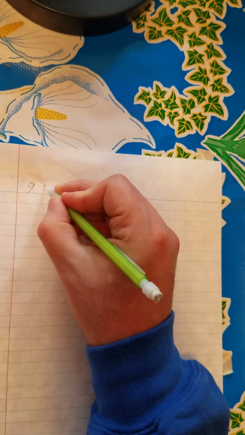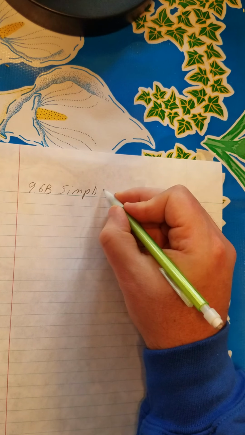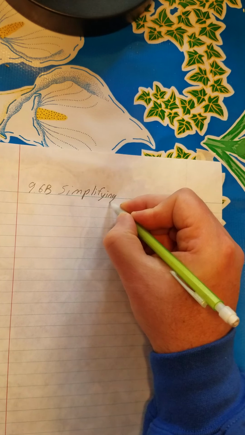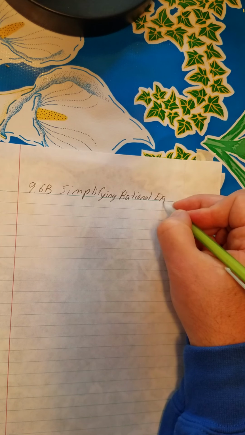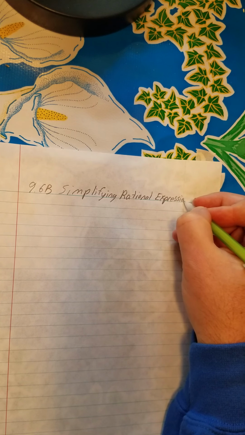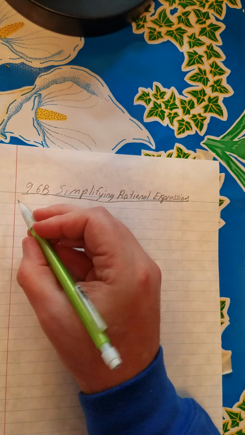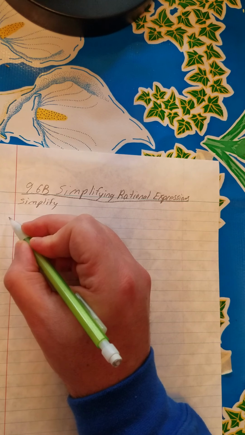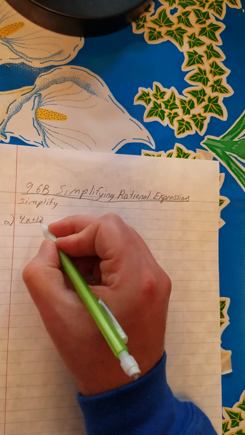The second lesson, which I will title 9.6b, is simplifying rational expressions. Simplifying, let's see if I can spell rational expressions. So here we are not solving, so we're not going to get x equals. We're just trying to take an expression and write as little as possible while keeping an equivalent expression.